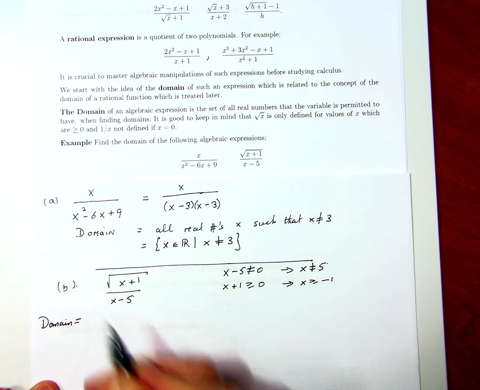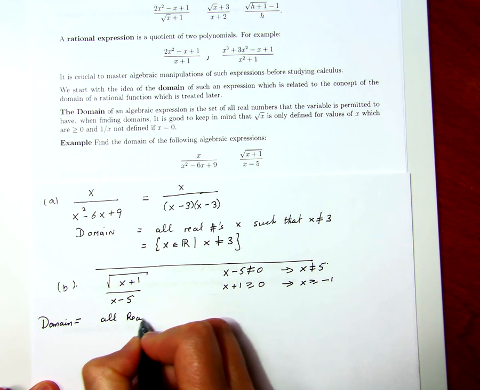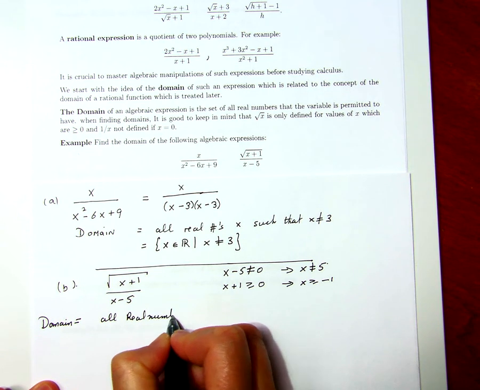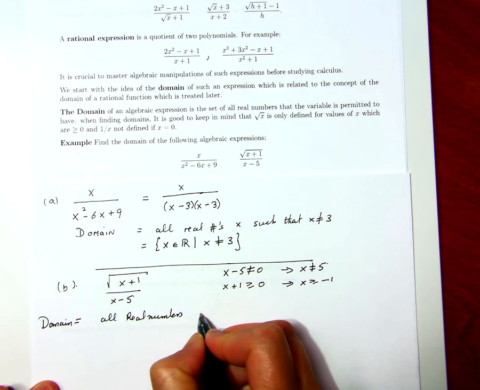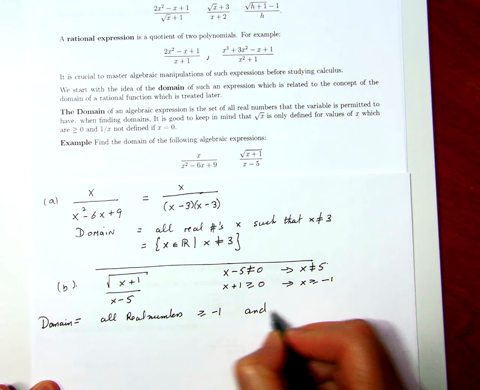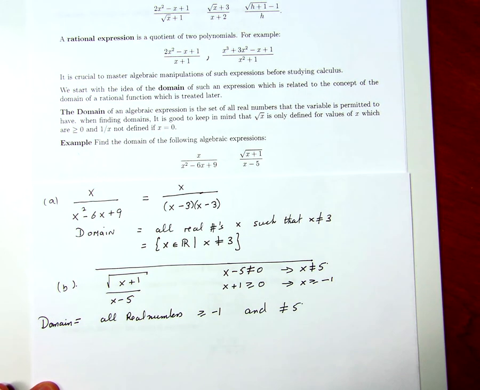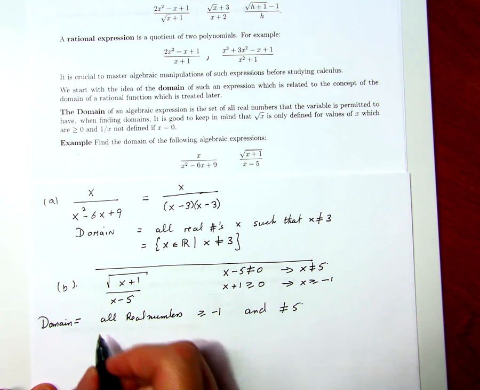So the domain is all real numbers greater than or equal to minus 1 and not equal to 5. So it's everything greater than or equal to minus 1 except 5.